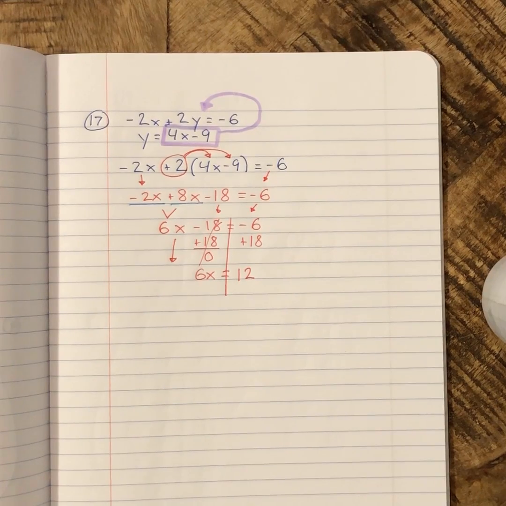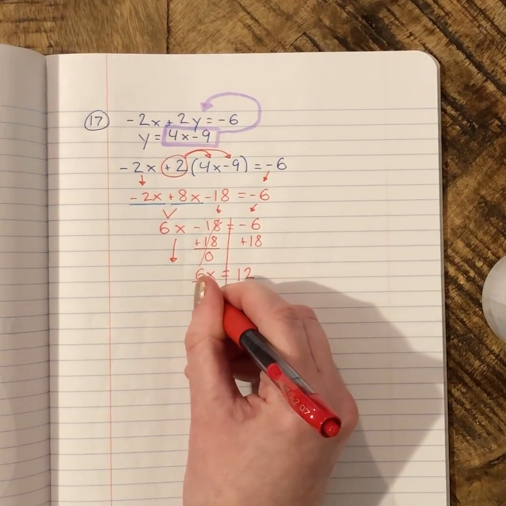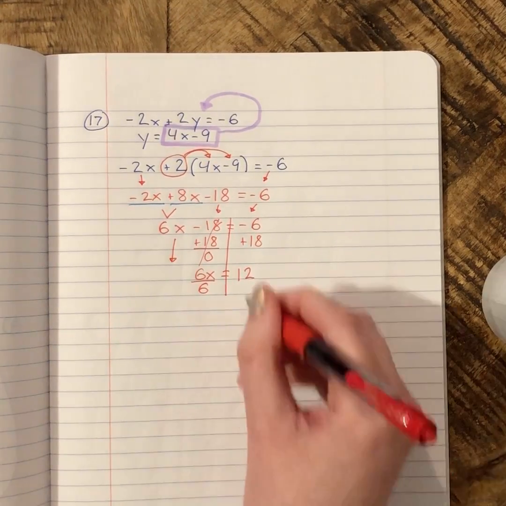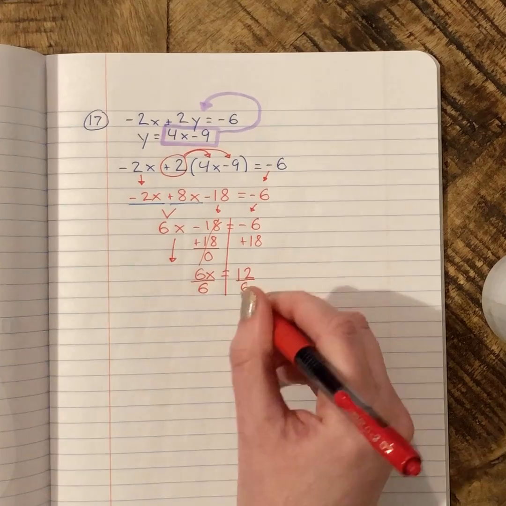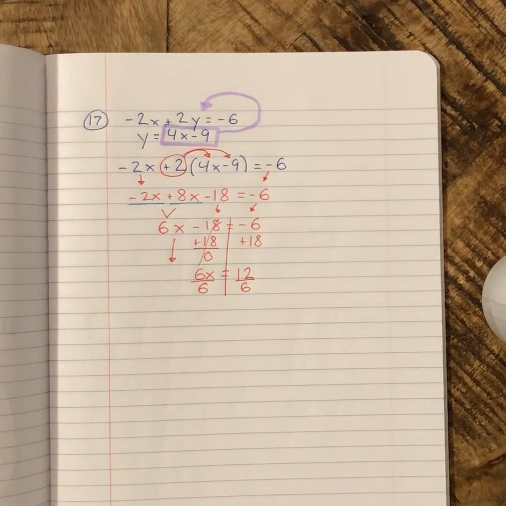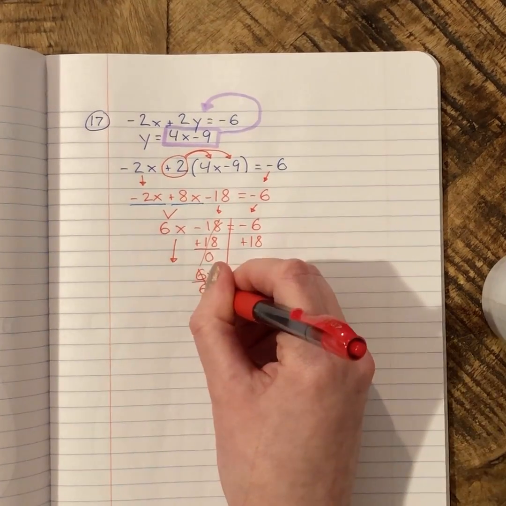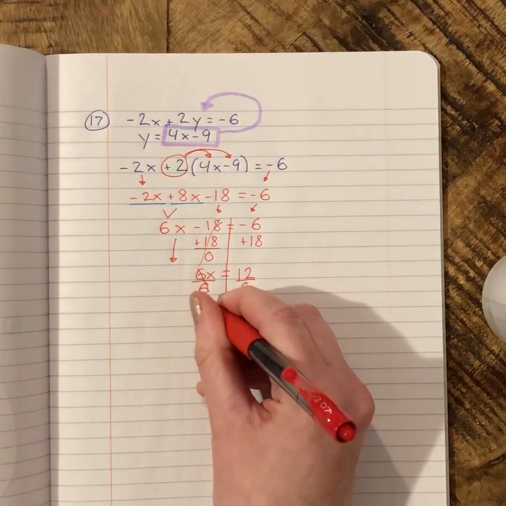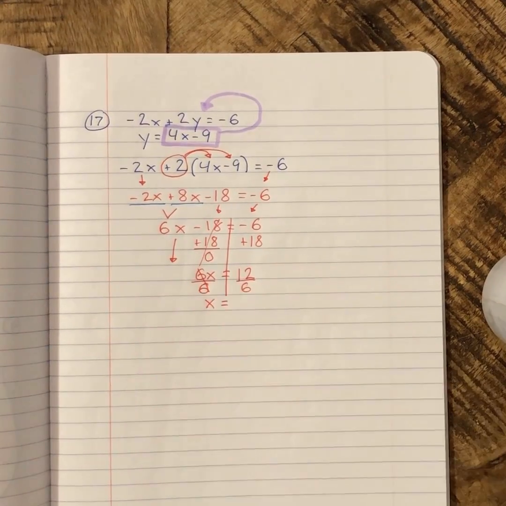Now that says 6 times x. I want to get x by itself. So I'm going to divide 6 from this side, and then also divide 6 from this side. 6 divided by 6 is 1. So that gives us the 1x that we are looking for.